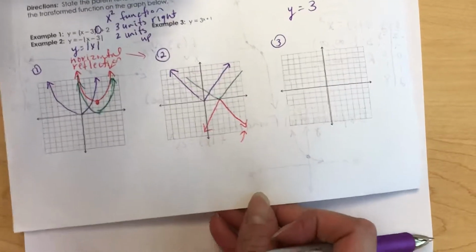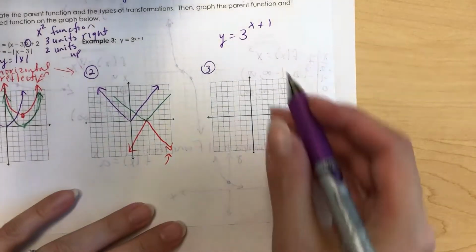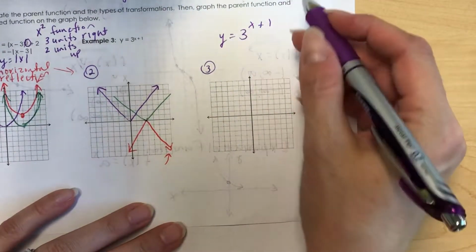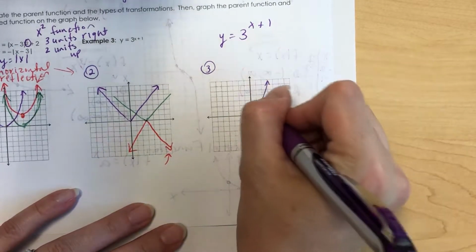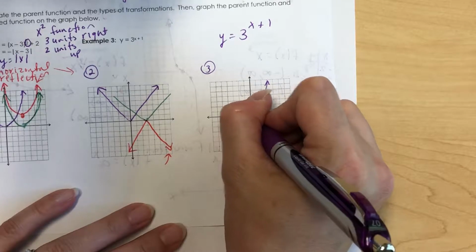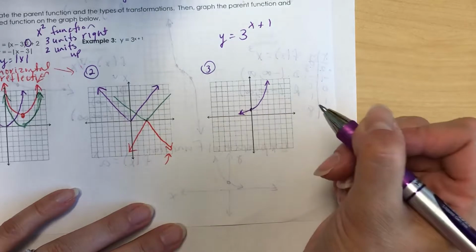So if we go back over here, because we have that variable in the exponent, then we can see that it's that function that we just graphed. And I'll put it back over here again. This is the original exponential function, with that y-intercept right there at 1.